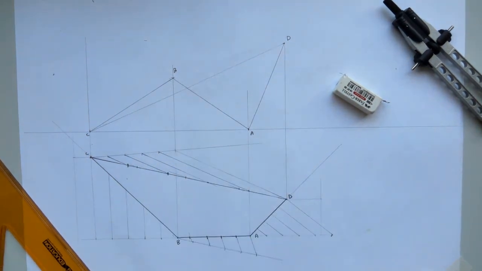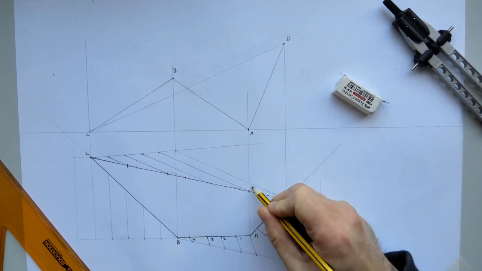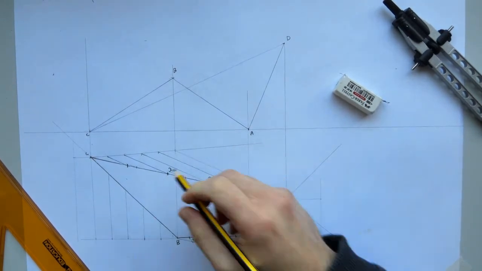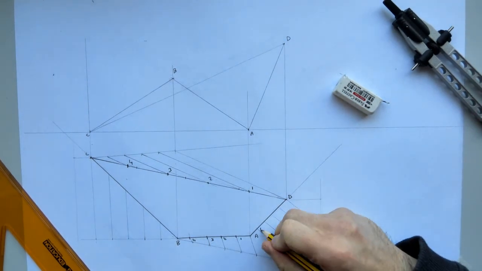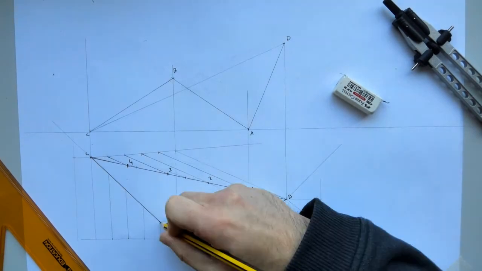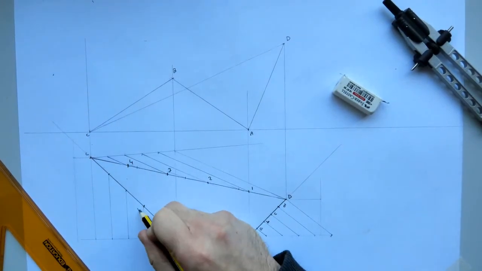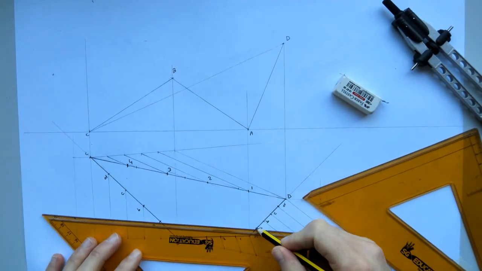I'll just label them now as well. So AB, we can see in the picture, is going to be connecting on the line CD, so I'm just going to call this 1, 2, 3, and 4, and label these ones 1, 2, 3, and the top one here 4. I'm going to just call these ones A, B, C, and D. And the exact same on the opposite side. And then just connect these together.